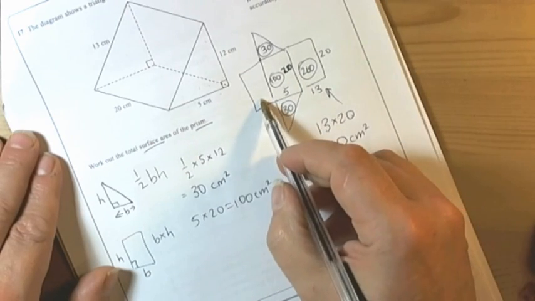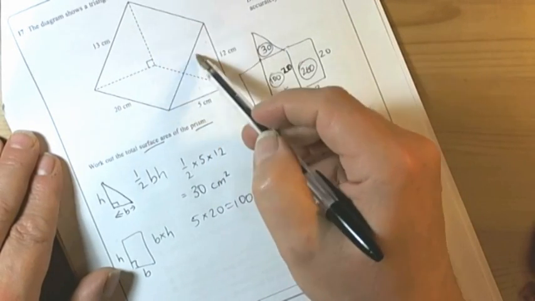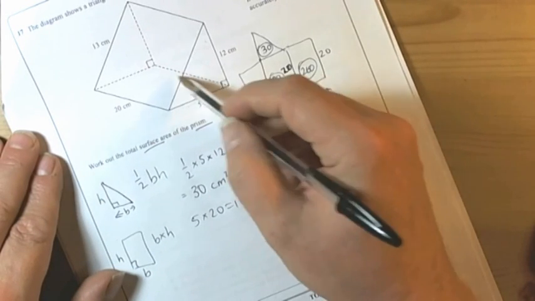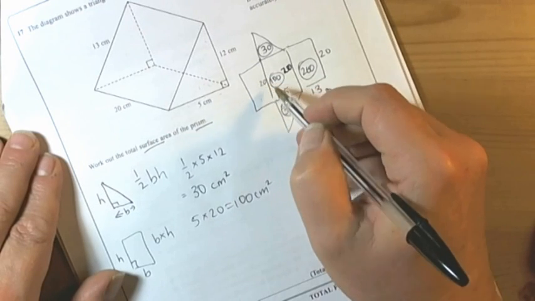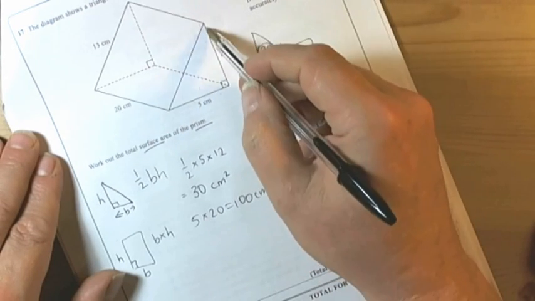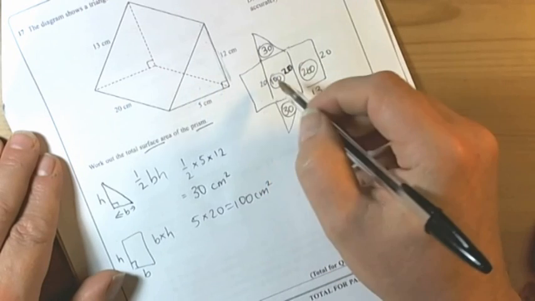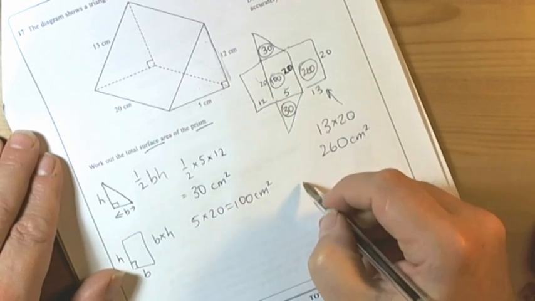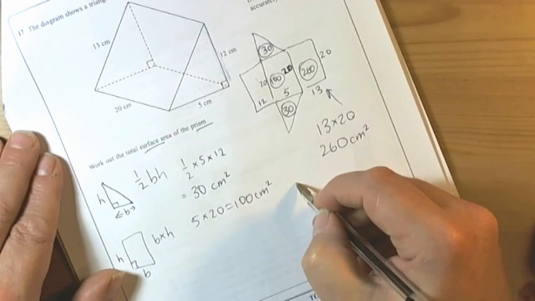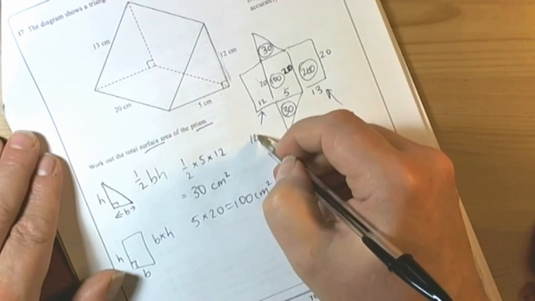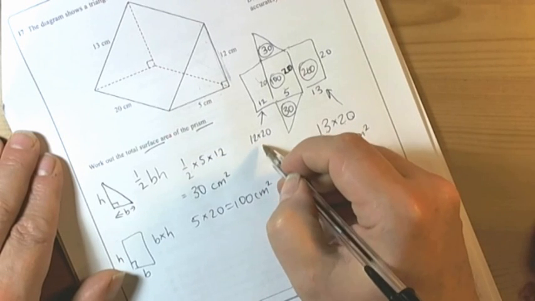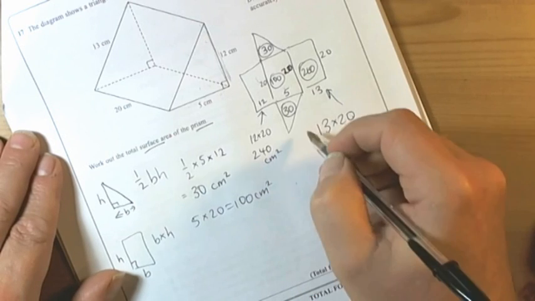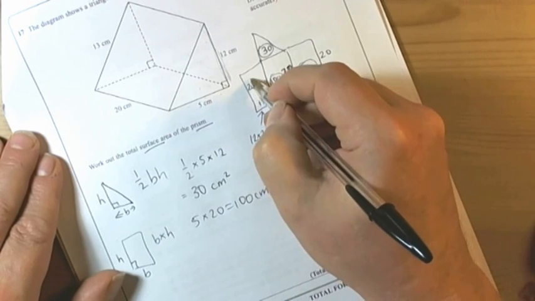And then we've got the final one here, which is the back rectangle of the prism, and that has a length of 20 again, and it has a width of 12, same as the height of the prism, so that will be 12. So we've got to do that rectangle there, which is going to be 12 times 20. 12 times 2 is 24, multiple of 10, move it across one place, 240 square centimetres, so this will be 240.